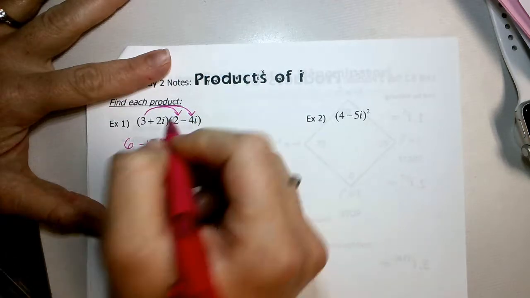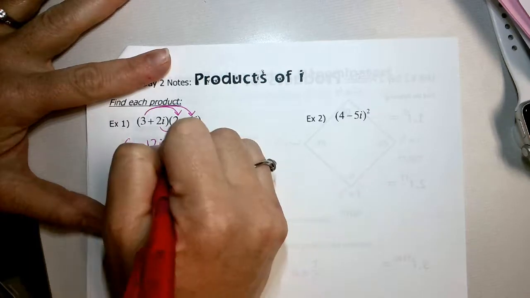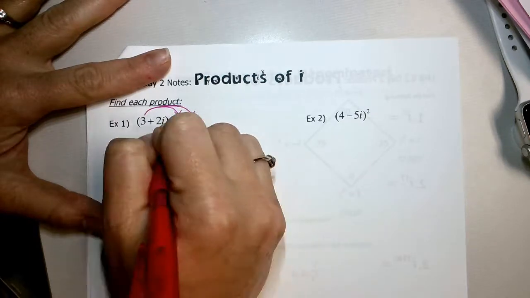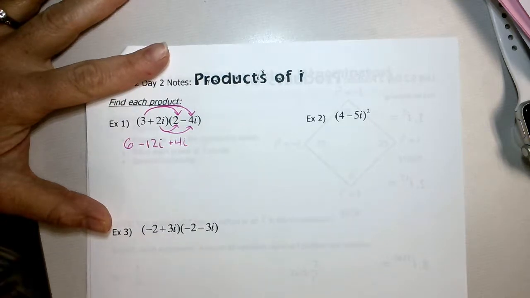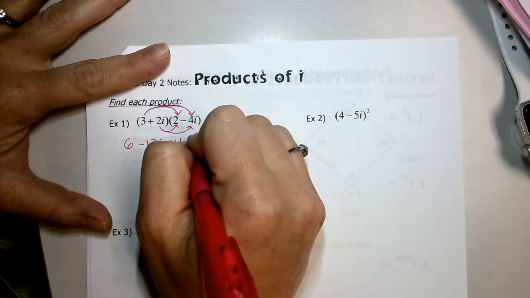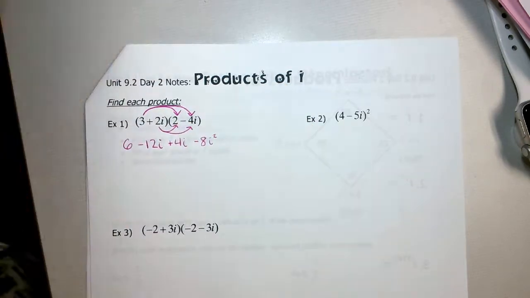Okay, what's 2i times 2? Positive 4i. And 2i times negative 4i? We'll take the numbers: 2 times negative 4 is negative 8. And then we have i times i, which is i squared, because it was twice. Everybody okay with that first step? Okay. Then after that, what can we do here?